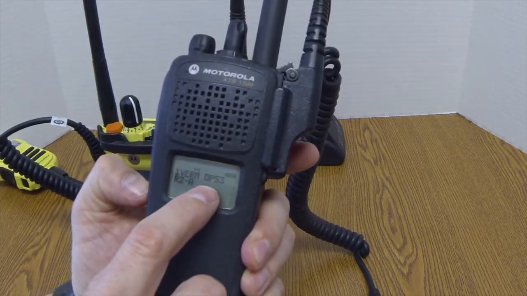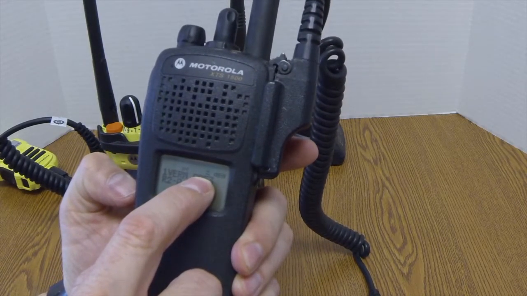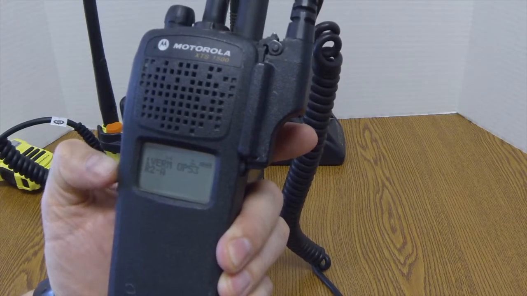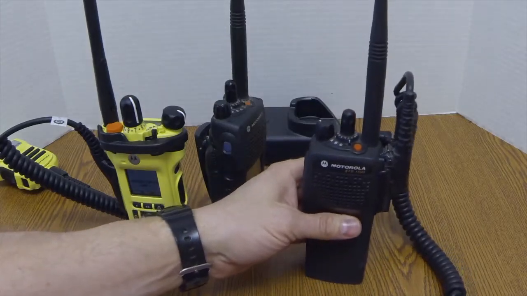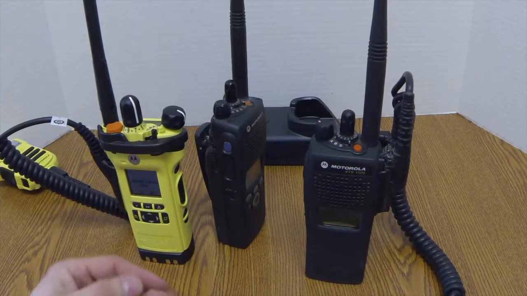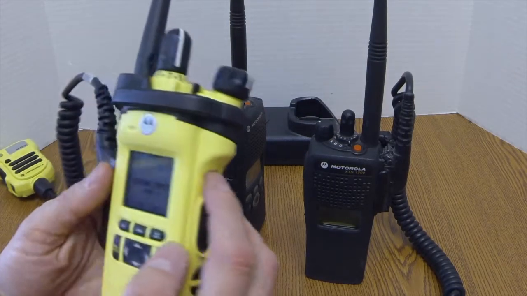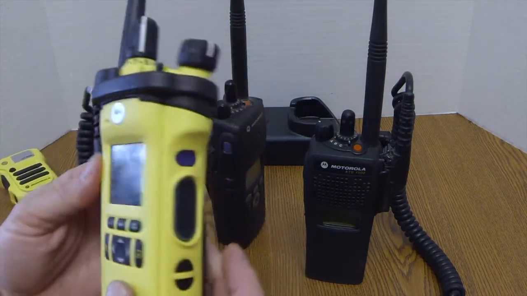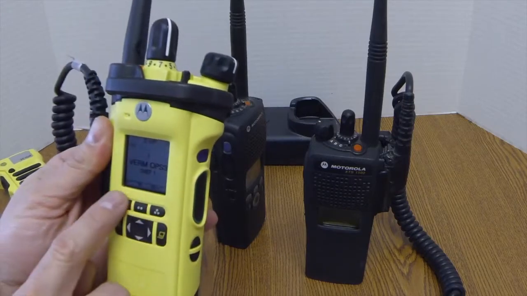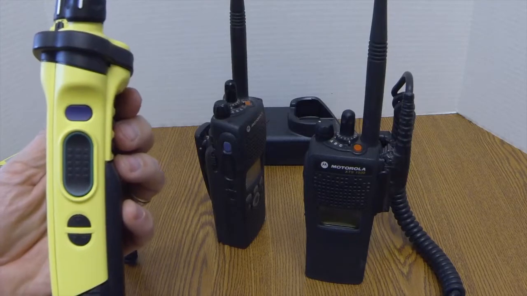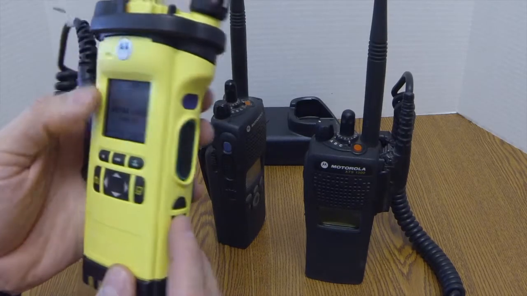You know that you're scanning when you see the arrow there at the top. So when that symbol is showing, then you know that you're scanning. So same on all of the other radios. We have our backlight. On this one, because it has the front buttons, the second button from the bottom doesn't do anything. And then the very bottom one is scan.